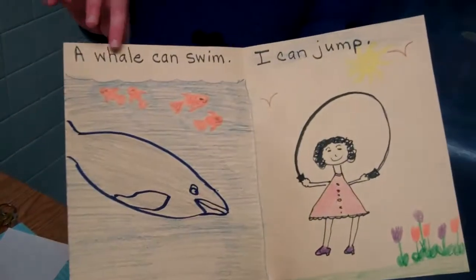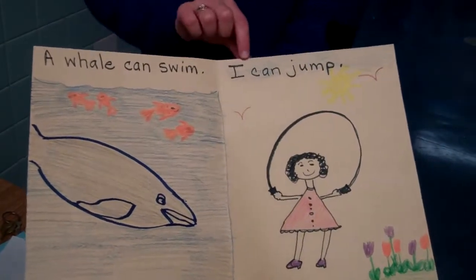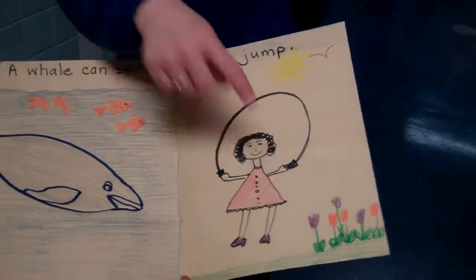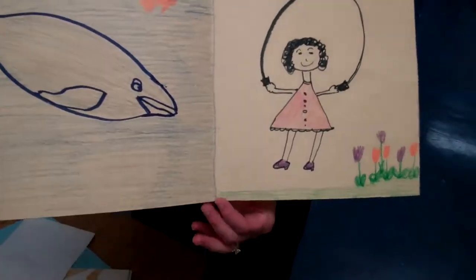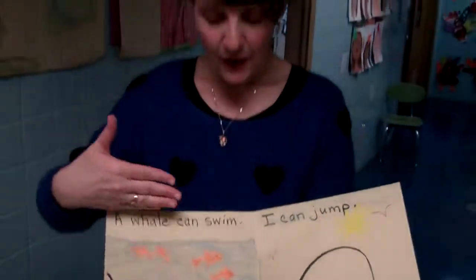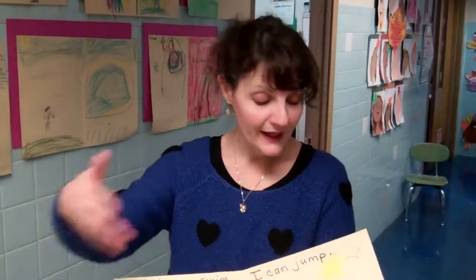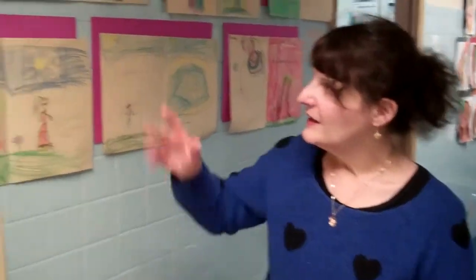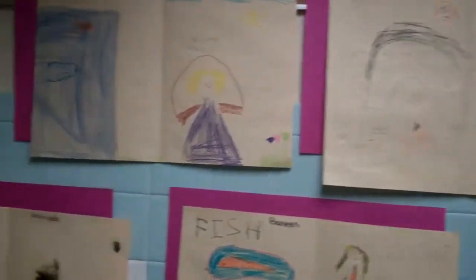So I chose a whale can swim, and then they had to answer the question how they could move. I can jump, and then draw a picture. So that was their evidence piece for me. That way I could tell if they understood how animals move and also how a person can move. And then we have examples of their work posted from the close reads.